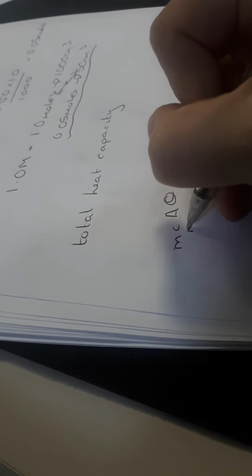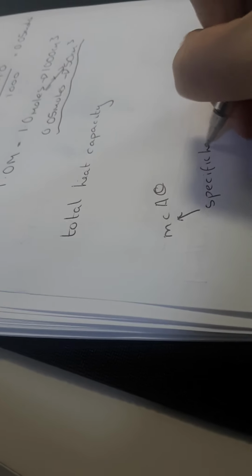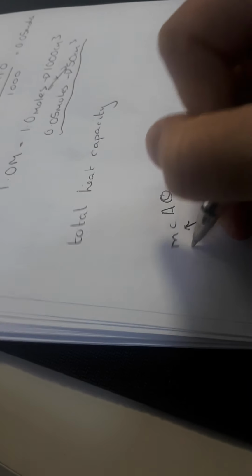And usually our formula is mc delta theta, where c here is specific heat capacity. When I'm asked for specific heat capacity, this here is my mass, and I have to work it out with mass.